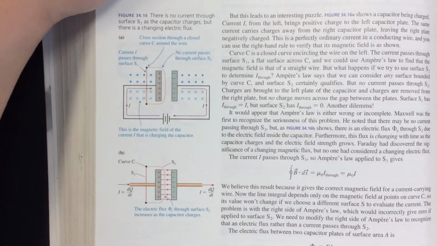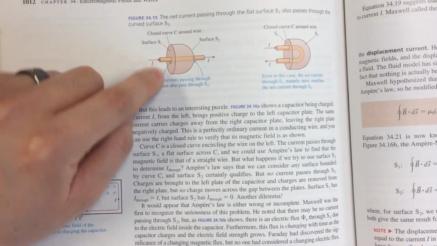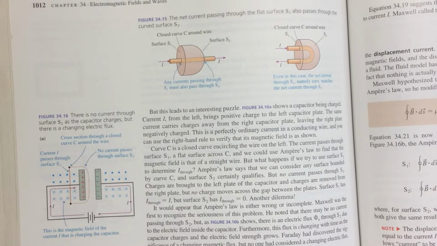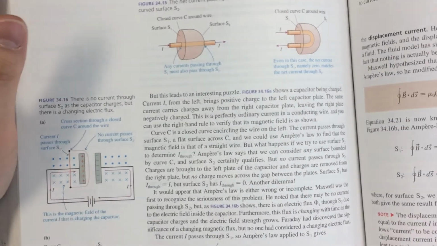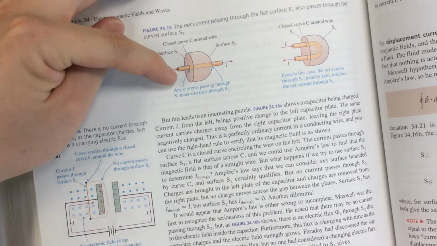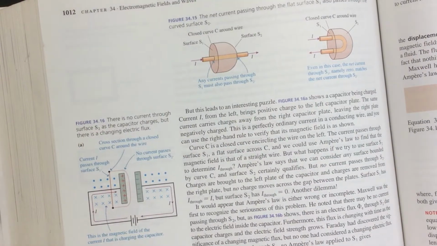So the way the book goes around explaining that is, when you do your Amperian loop and look at the surface enclosed by your Amperian loop, it doesn't necessarily have to be a perpendicular surface. You can use whatever surface you want. For most scenarios, if the current goes through that surface, it will go through any surface that you make.